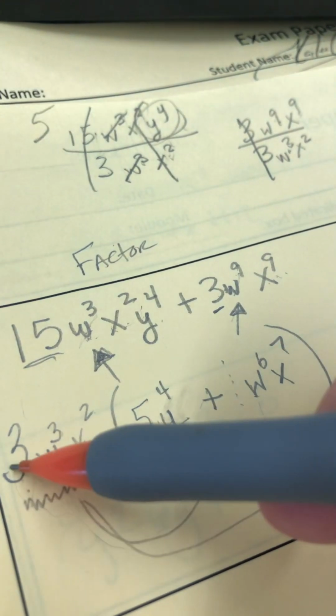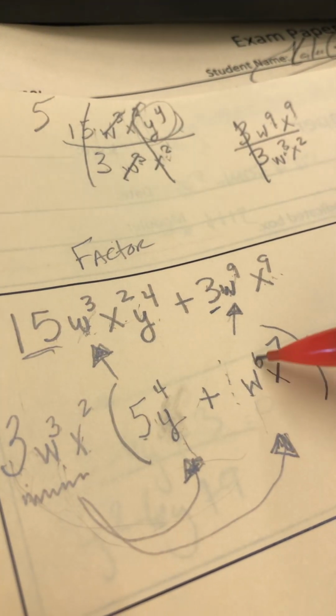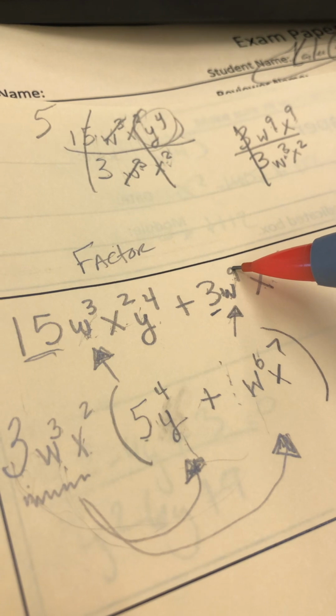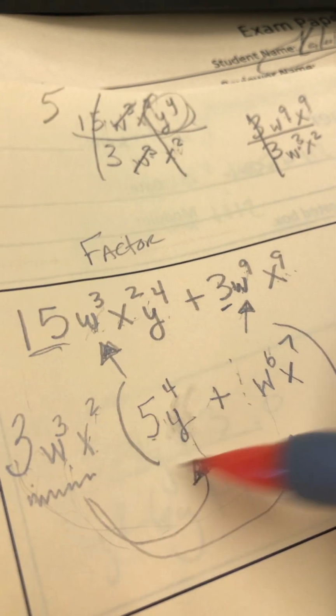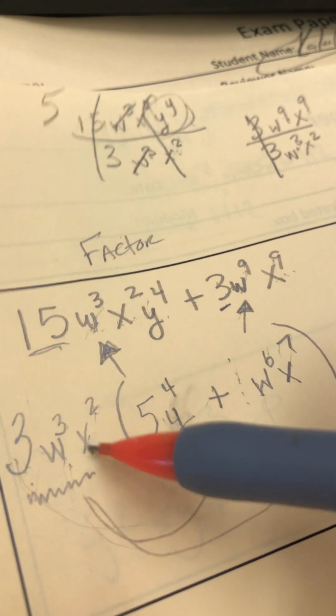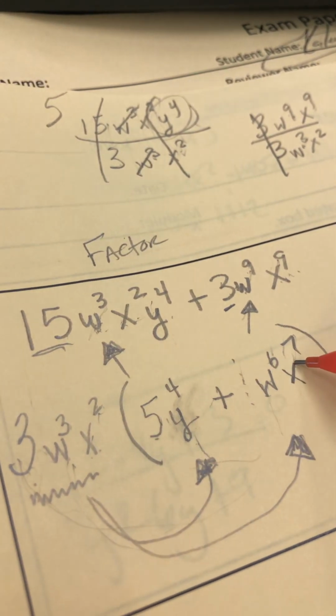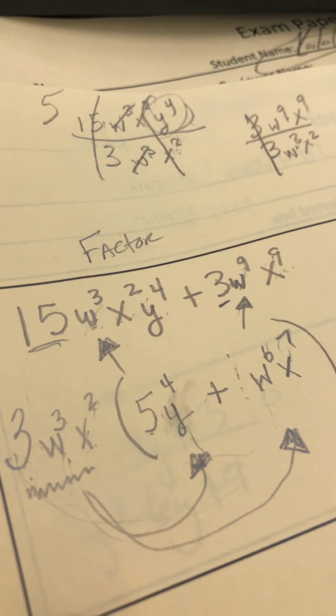And you should be able to, again, 3 times 1 gives me 3. W to the third times W to the sixth gives me W to the ninth. And X to the second times X to the seventh meant adding exponents. Multiplying the base, but adding the exponents. So this was the factoring answer for that particular problem.